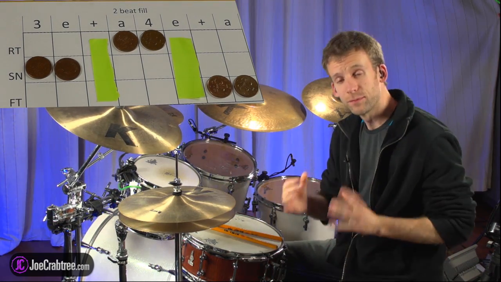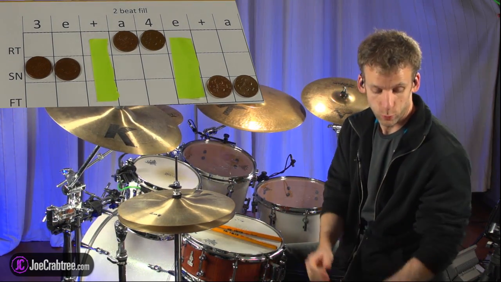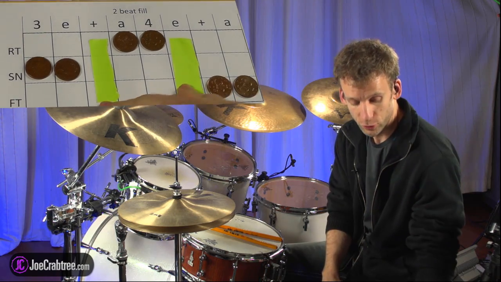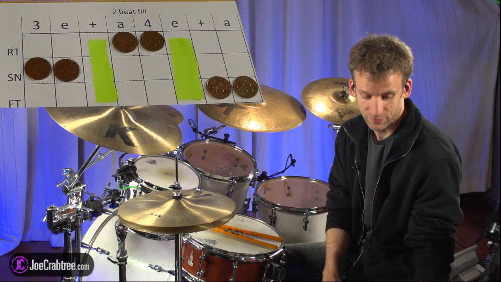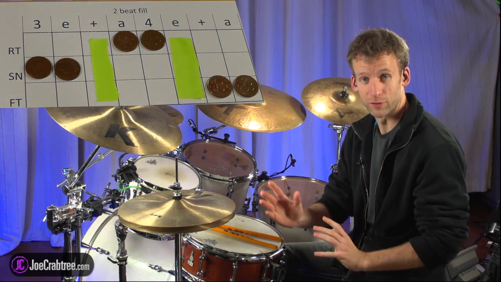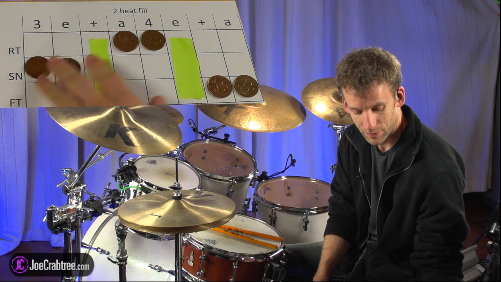So that's a very simple concept that will give you 28 different fills from 2 rests in an 8-beat pattern. If you have 3 rests, you get a whole bunch more fills. And that's keeping the same melodic elements to it.